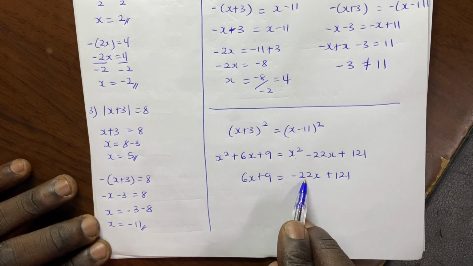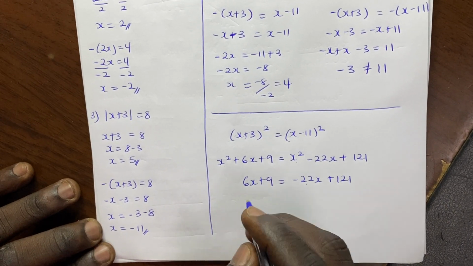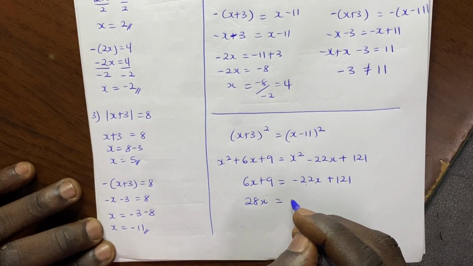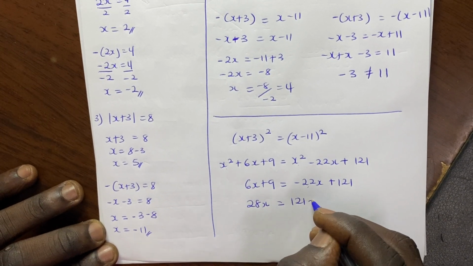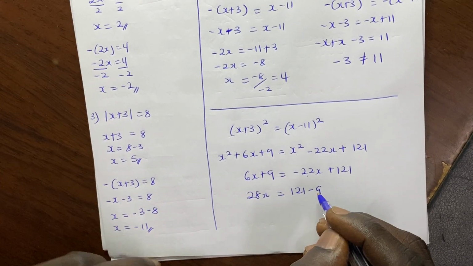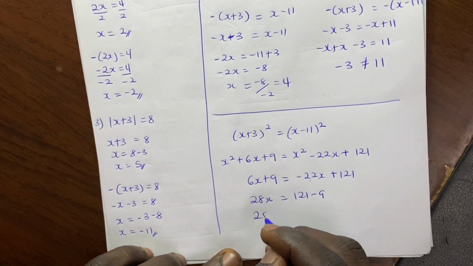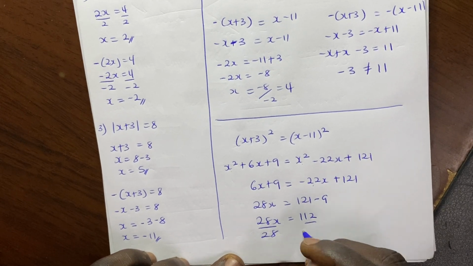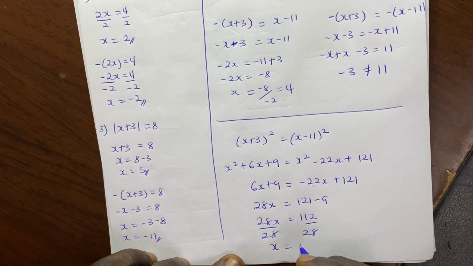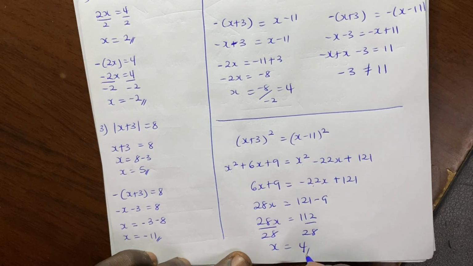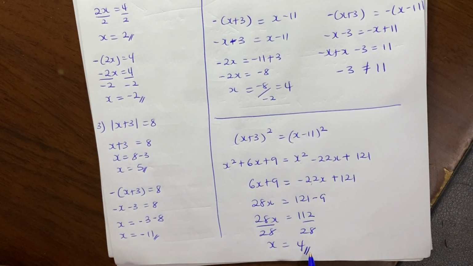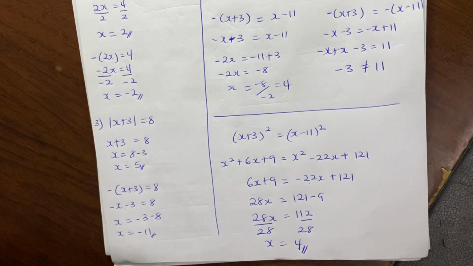Grouping like terms, when we send this here and that there, we are getting 28x is equal to 121 minus 9, which is going to give us 112. So we are getting 28x is equal to 112. And now, dividing both sides by 28, our answer becomes 4. So when we square both sides, we are getting a single value for this, and this is going to be our answer. And straight away, when we use this to test it, we are going to get an answer.